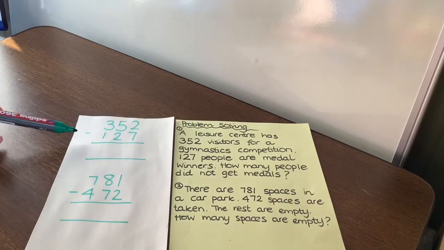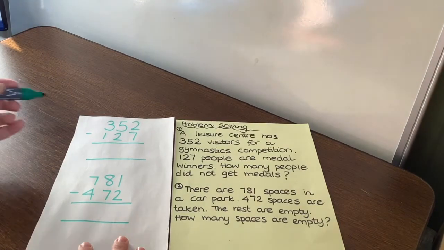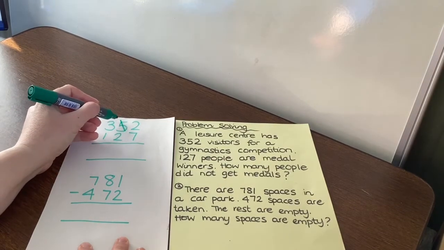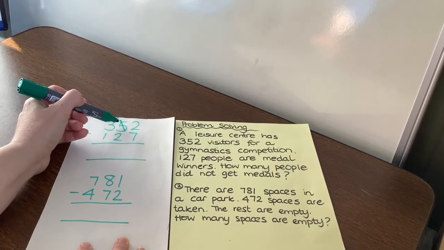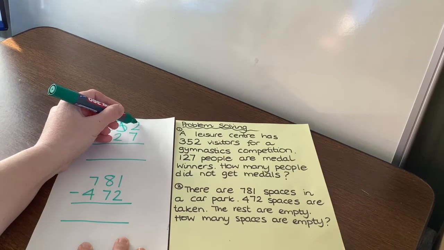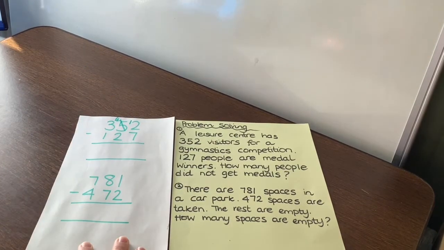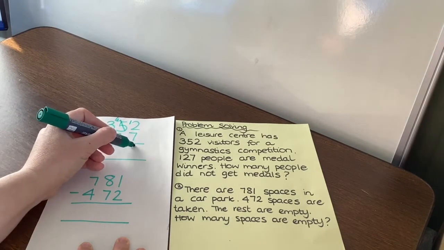We have 2 ones, but we need to subtract 7 ones. So more on the floor, go next door and get some more. So the 5 tens are going to become 4 tens, and we're going to regroup that 10 into ones so we can pop it onto this column. So instead of 2 ones, there'll be 12 ones. And now we have more on top, so there's no need to stop. 12 ones subtract 7 ones equals 5 ones.